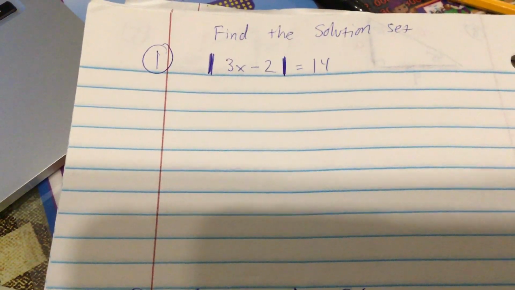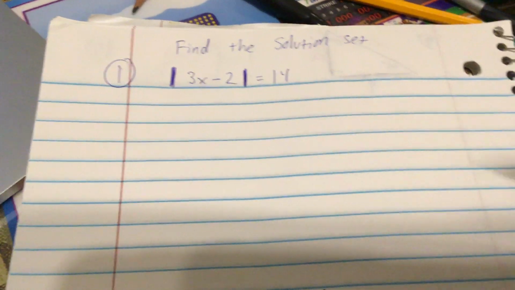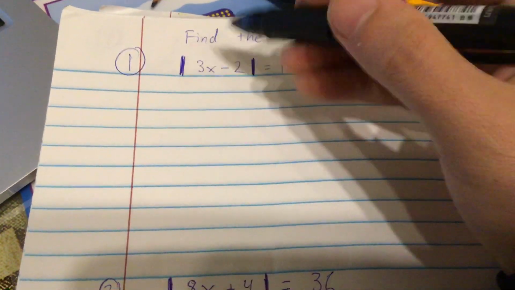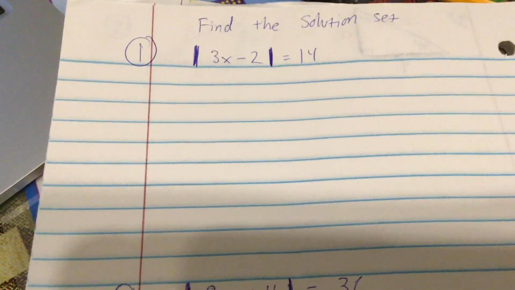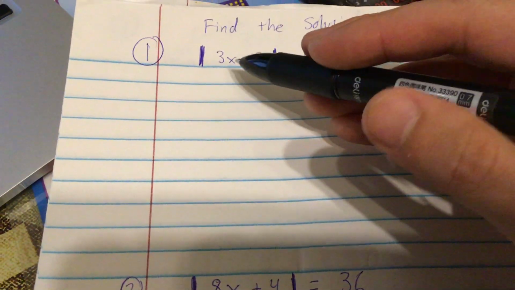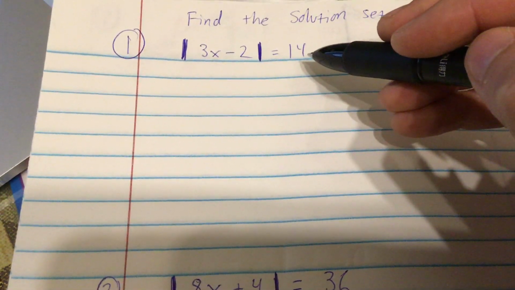Let's do some more absolute value equations. Let's find the solution set for problem number 1. The absolute value of 3x minus 2 is equal to 14. Now remember, the absolute value can only be solved if it's equal to a positive output.